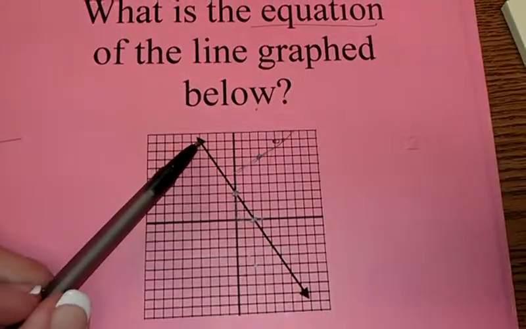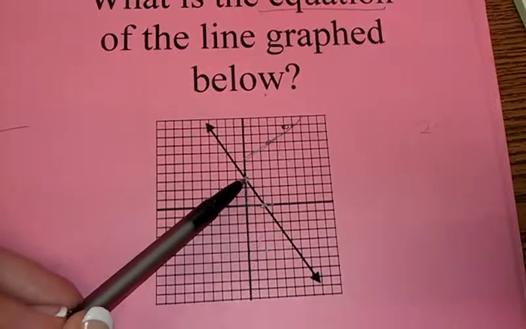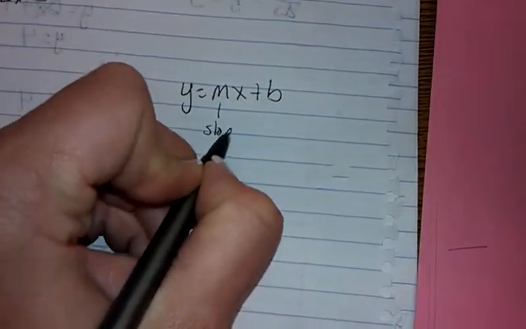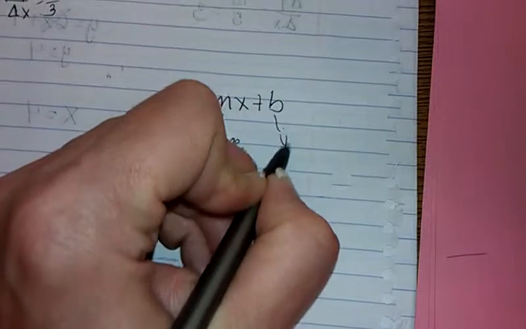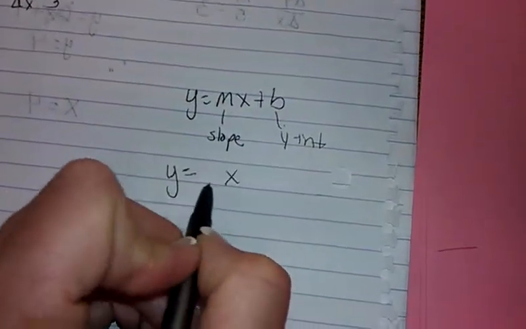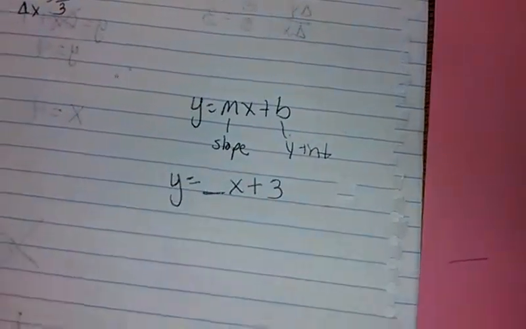Well, first off, the easiest thing to start with is the y-intercept. 1, 2, 3. I know it's (0, 3). So on my equation, I know I have y equals mx plus b. m is the slope, b is the y-intercept. So y equals, I don't know the slope yet, so I'm going to leave a blank. But I know we just saw the y-intercept and it's plus 3. So let's go back and find the slope.